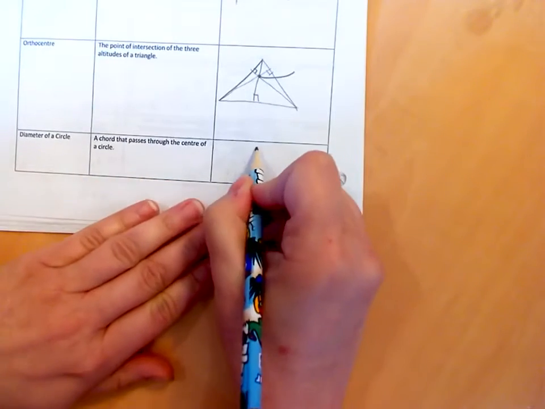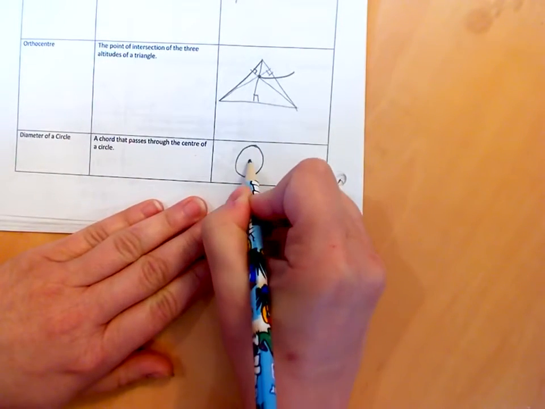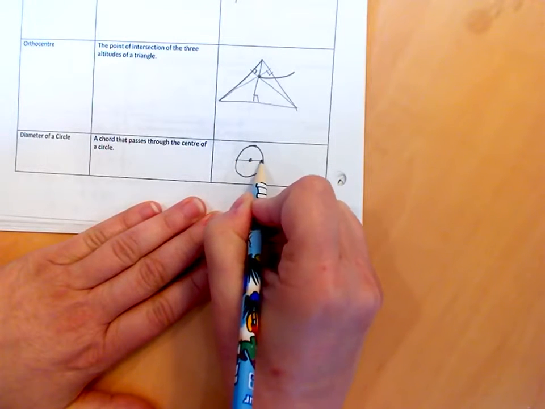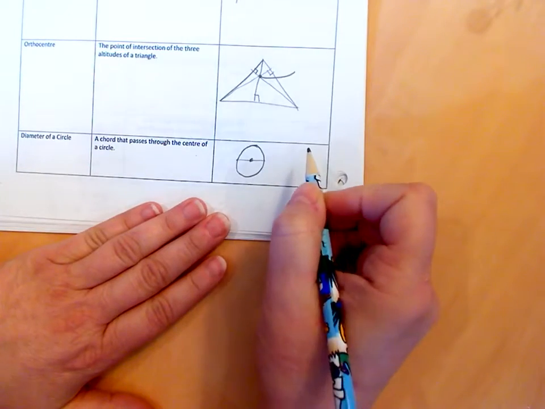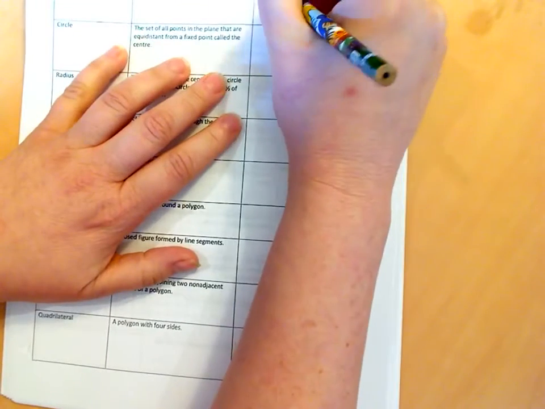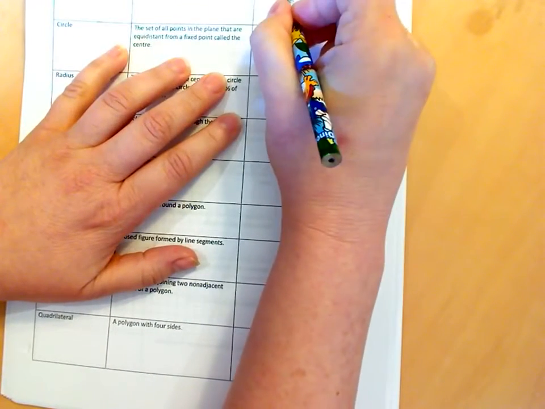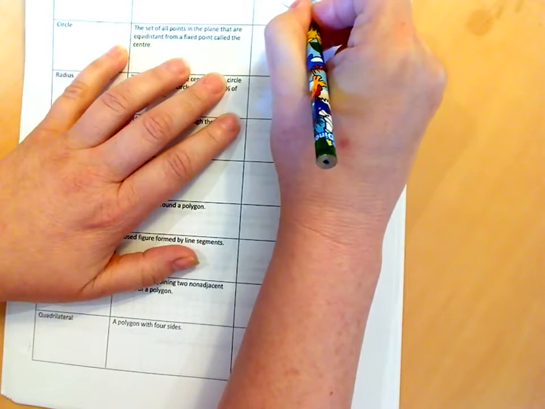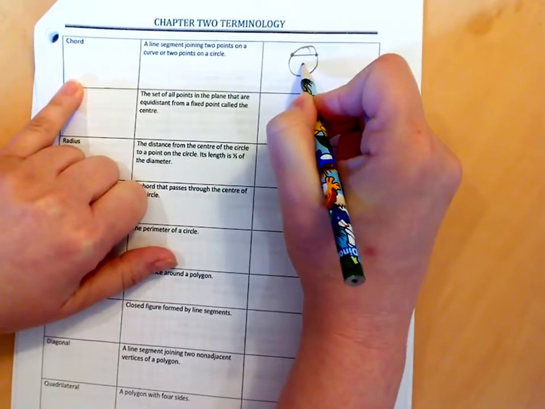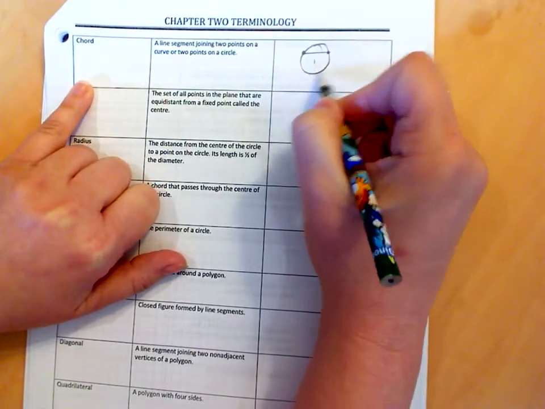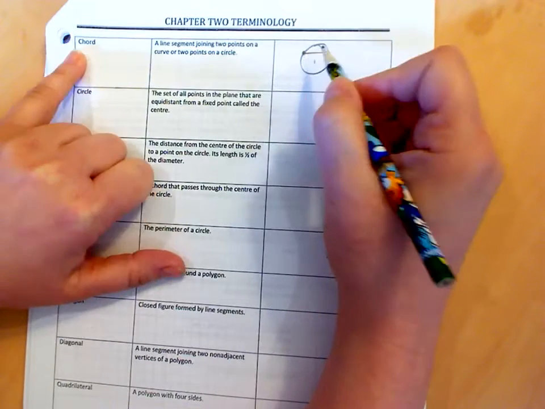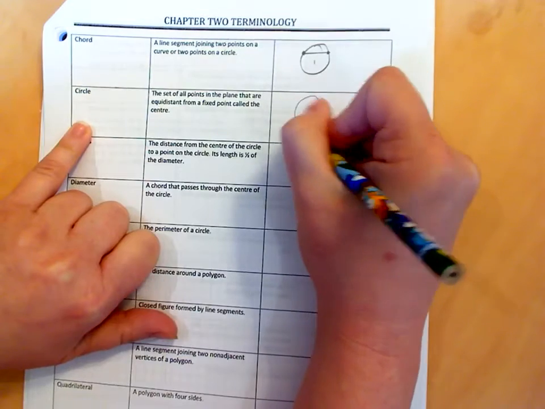Then, the diameter of a circle, of course, we know, goes from one point on the circumference through the center to the other point of the circumference. Then we have a chord. Well, a chord and a diameter are pretty much the same. They have their endpoints on the circumference. The only difference is that the diameter is a chord that also goes through the center of the circle. So here you have a circle, you have a line segment where the endpoints are on the circumference. It's called a chord.